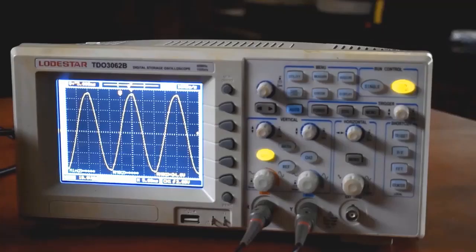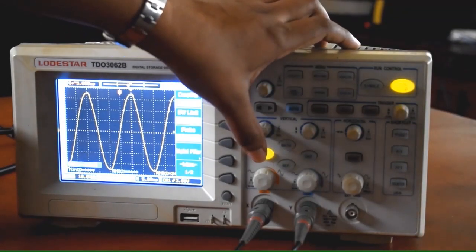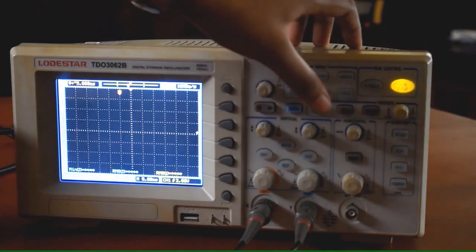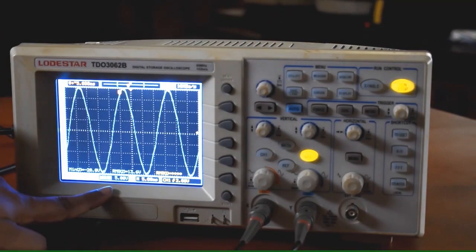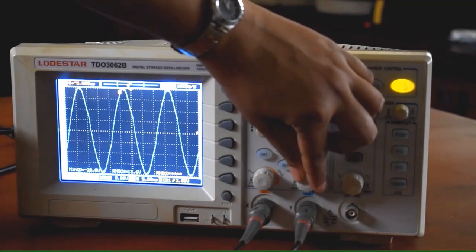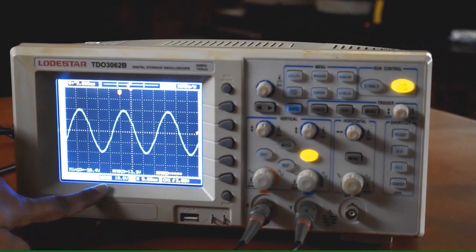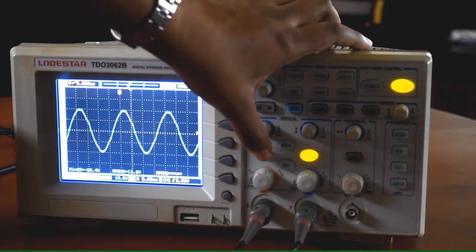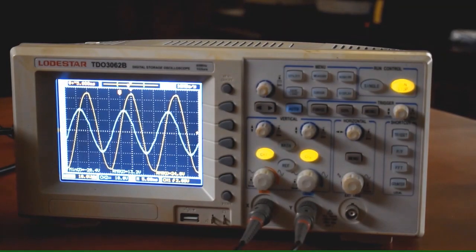Now, we need to capture the voltage waveform across the rheostat. Switch off channel 1 and switch on channel 2. Keep the voltage and time sensitivity values the same as in the previous step. Then, turn on channel 1. Notice the phase shift between the two waveforms.